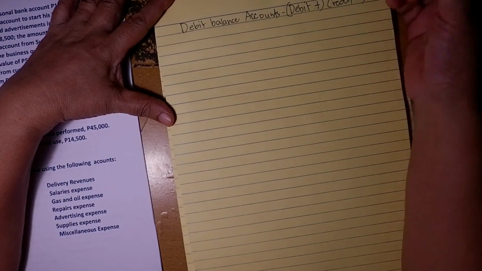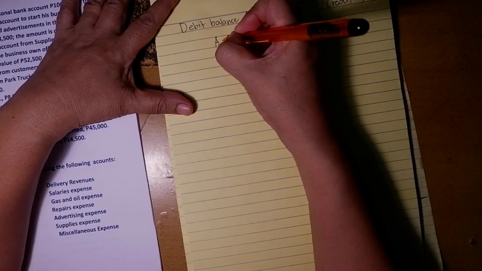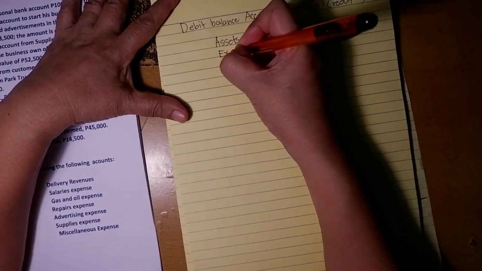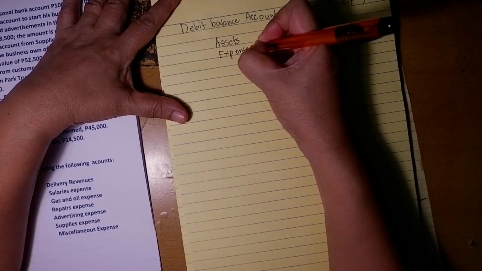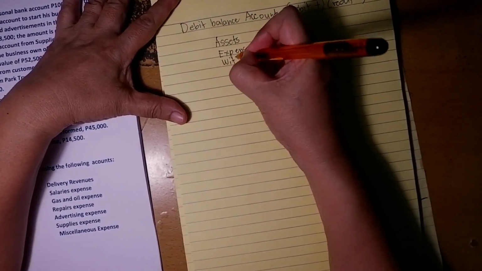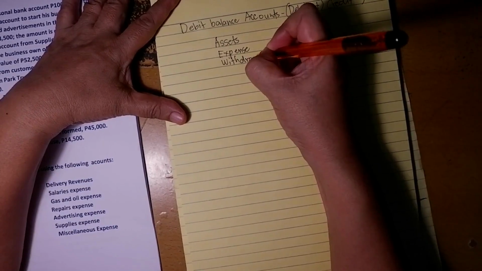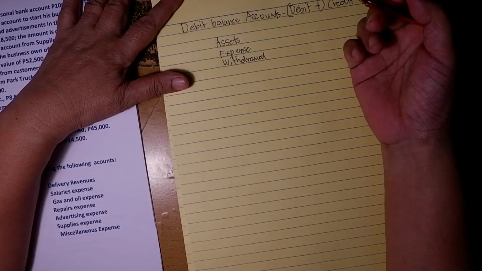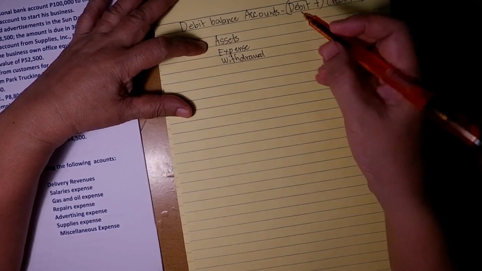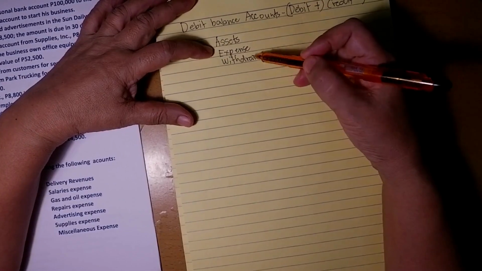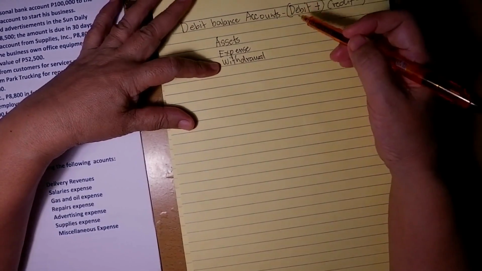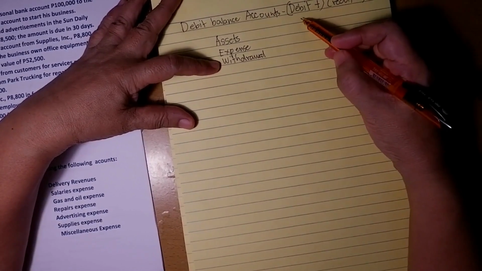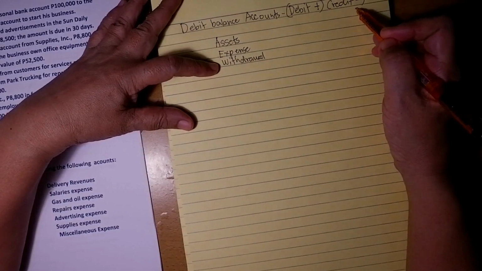And what are these elements? We have assets, we have expenses, and let us include withdrawal. Withdrawal, though it is not an element, is a contra capital account, so it is treated the same as an asset. So for these 3, assets, expenses, and withdrawal, if we're going to increase them, we have to debit. And if we're going to decrease, we have to credit.